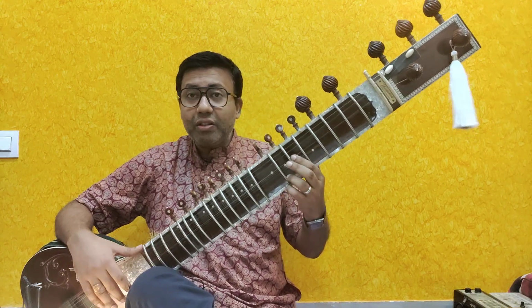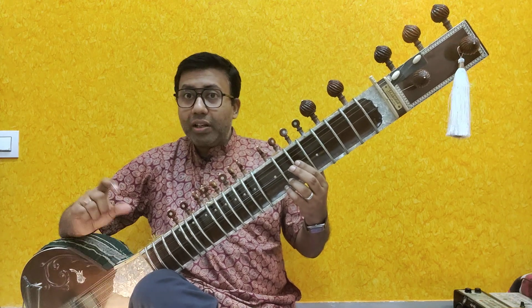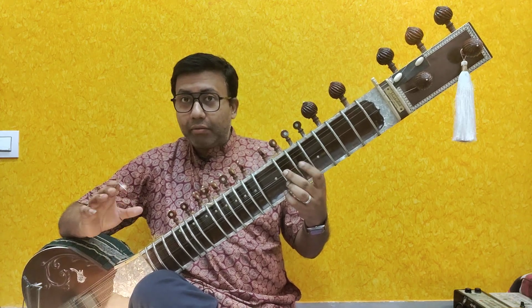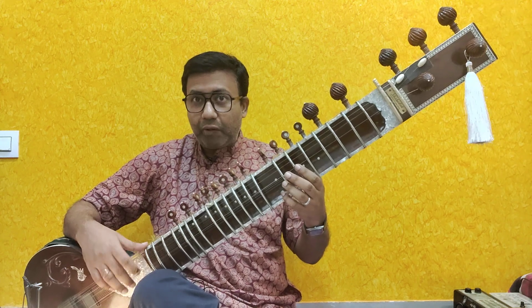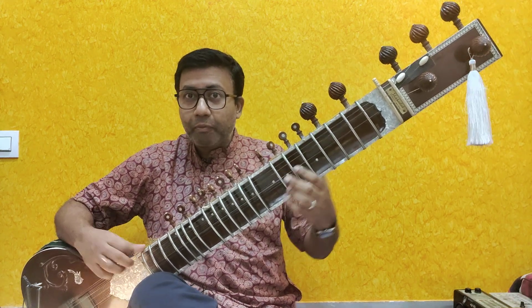You can give the emphasis to distinguish the block so that it sounds clear and how you are making the blocks. 1, 2, 3, 4, 1, 2, 3, 4. Musicians used to call this as bal.